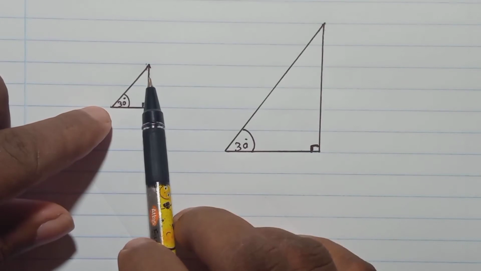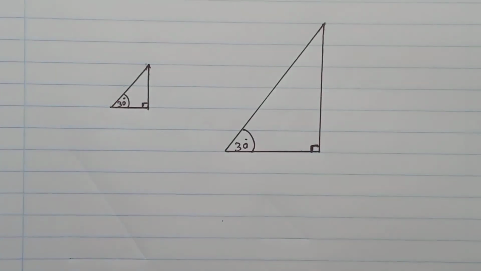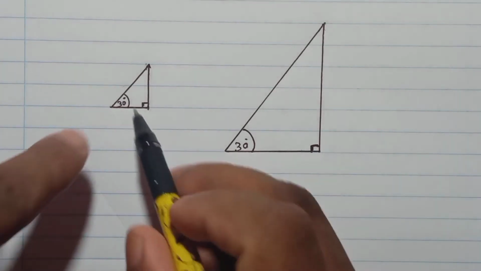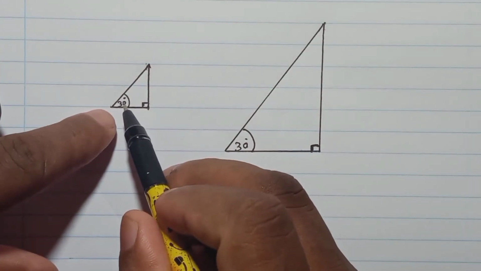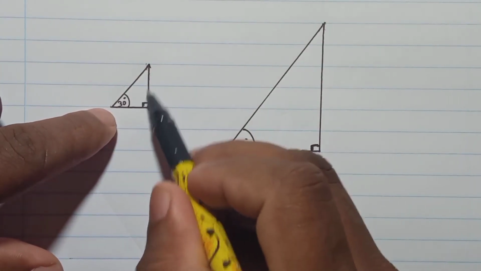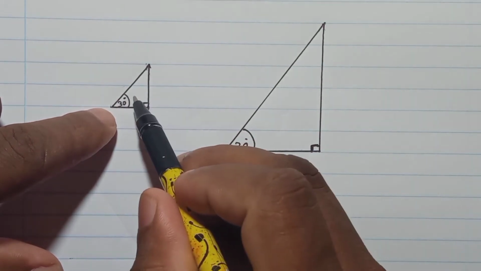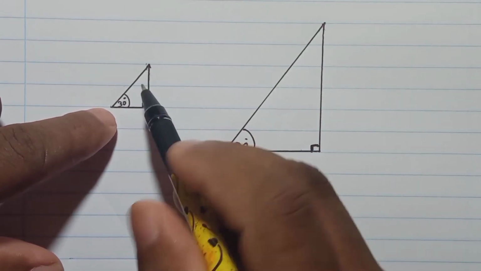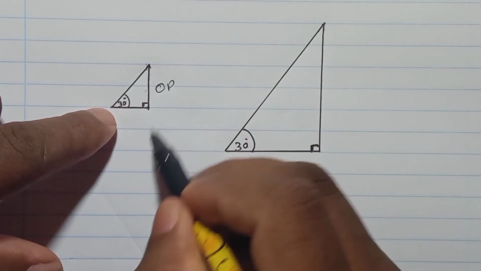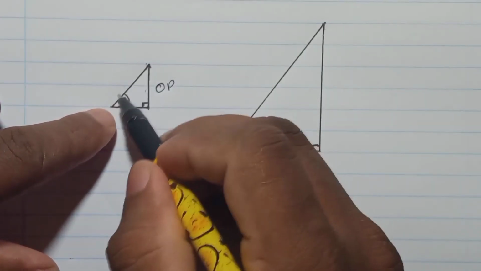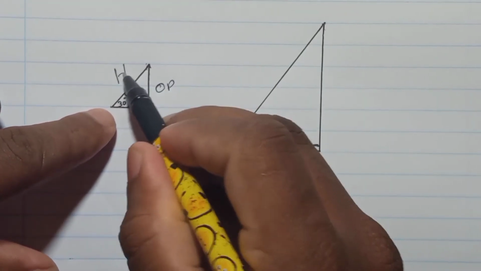That means we normally have three ratios. It depends according to the side. Now I will tell like this. According to this angle, in front of this 30 degree, this is the opposite side. So we call this opposite, right? This is the hypotenuse, right?